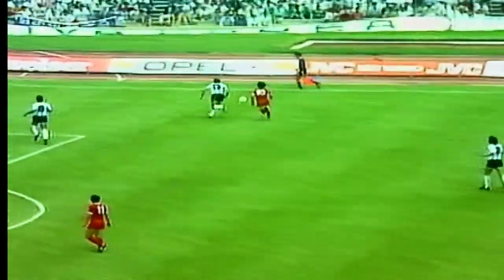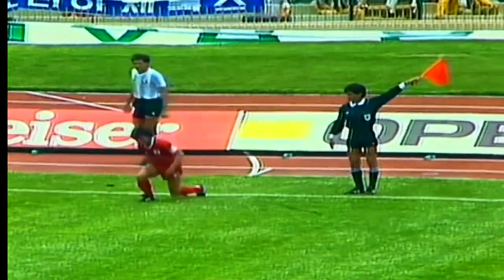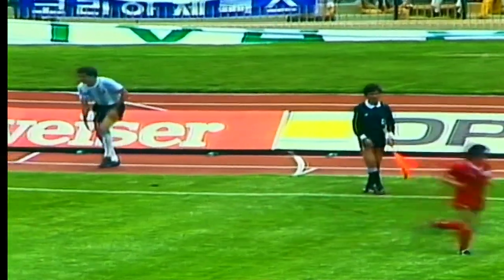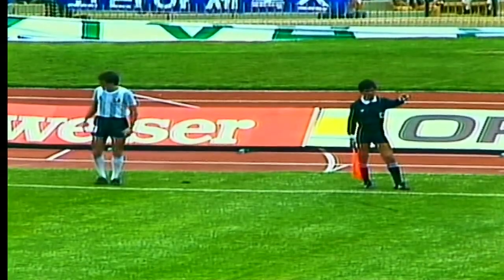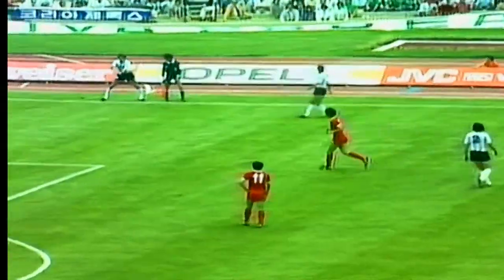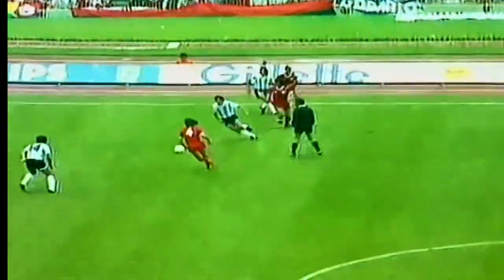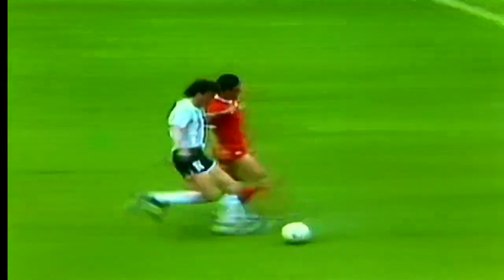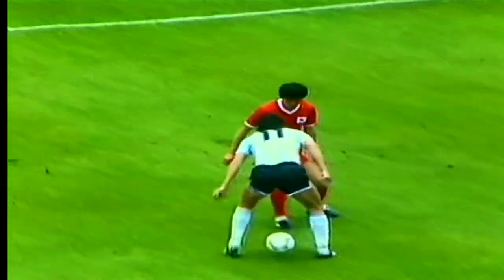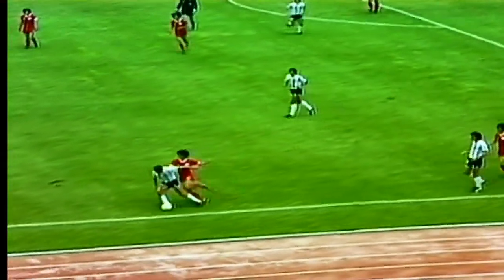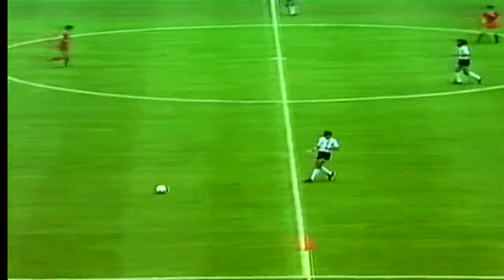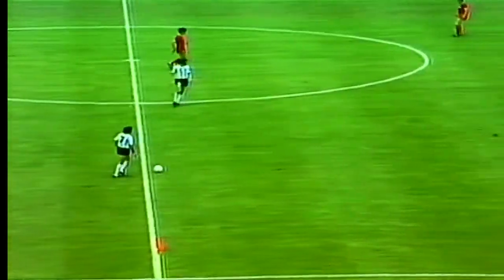Young-se trying a long ball forward. Maradona running, trying to outpace the defense. Now a chance to take him on. Argentina pushing that ball back for the supporting back four. Gorochaga.